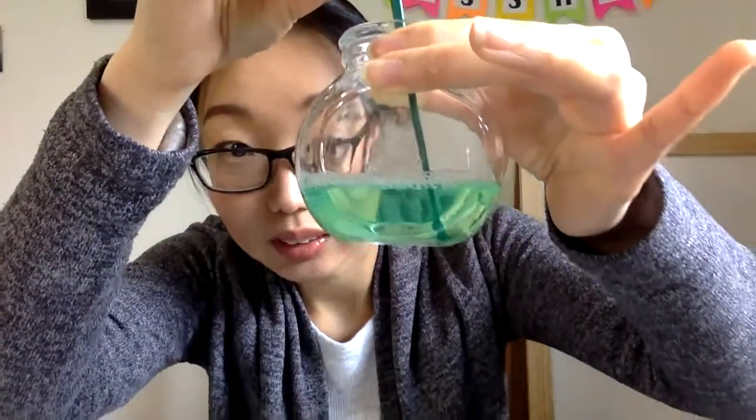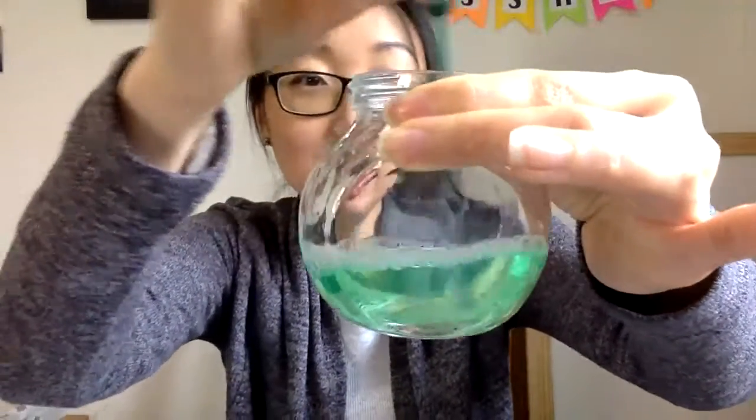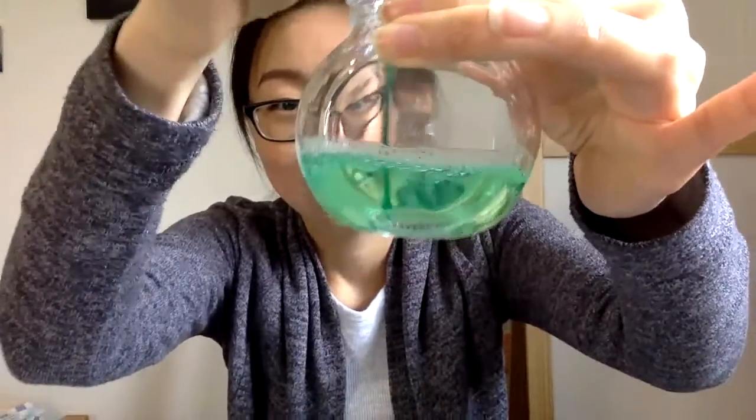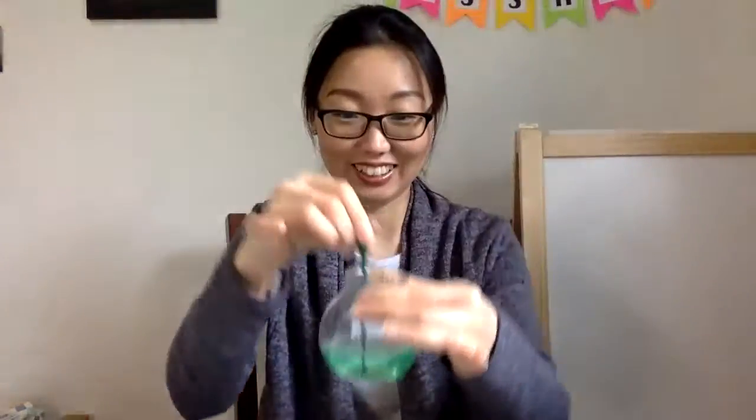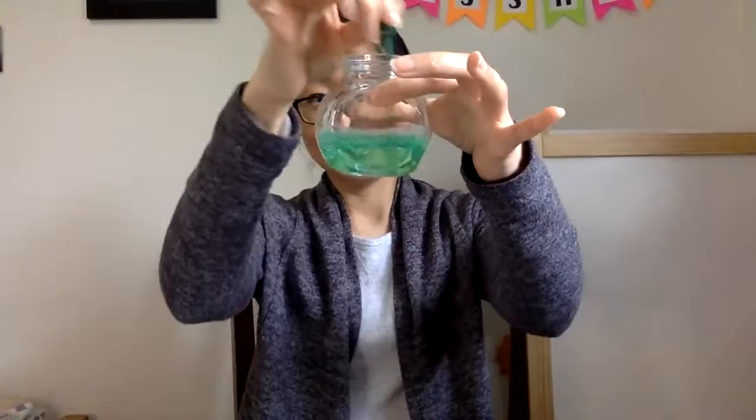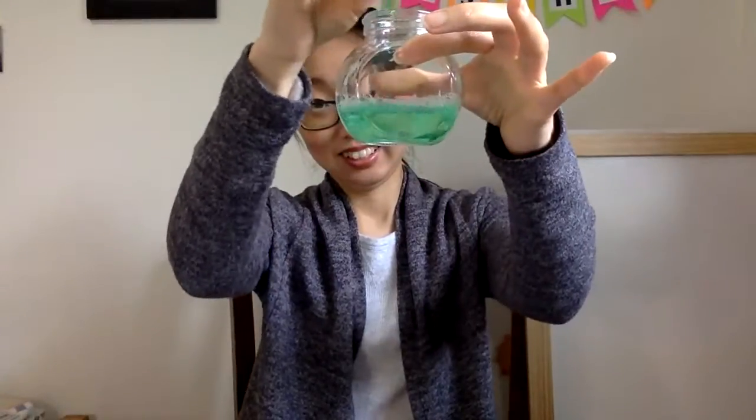I think it's making a little more bubbles. It's more bubbles, right? What's happening in your container? Do you see bubbles? Yay! But these are small bubbles, right?